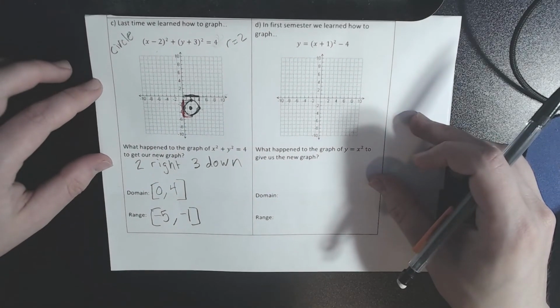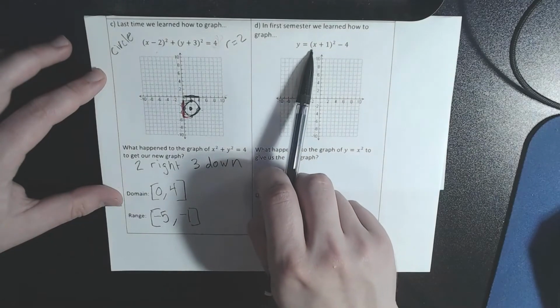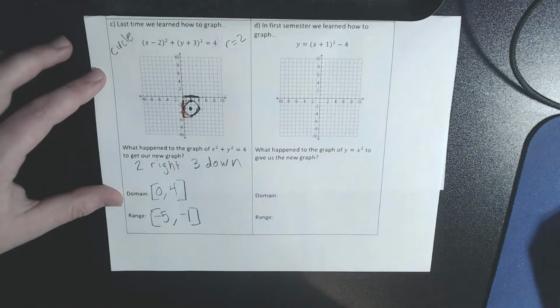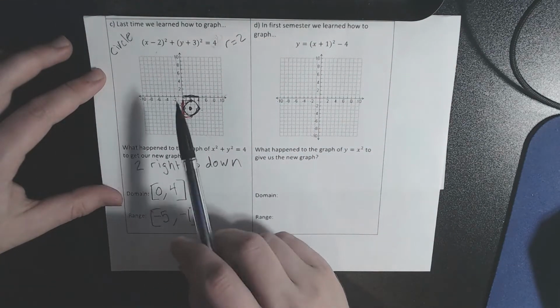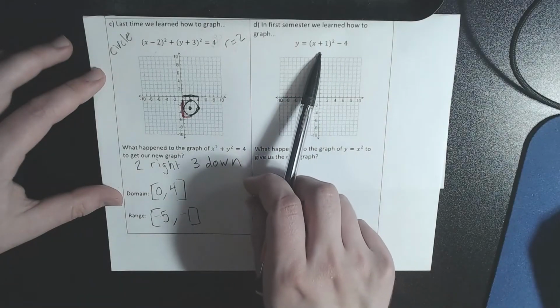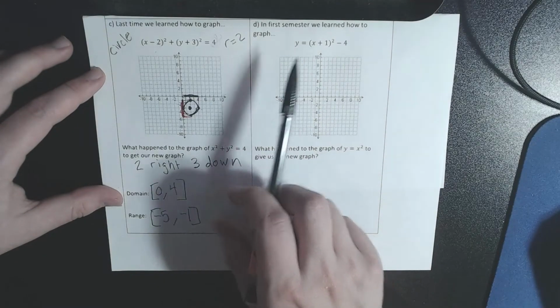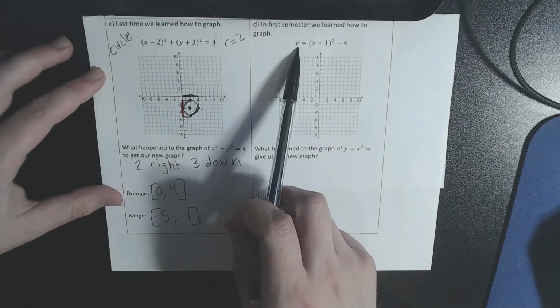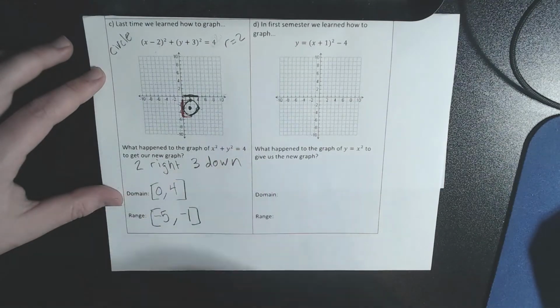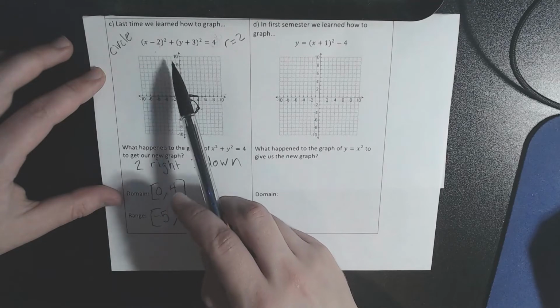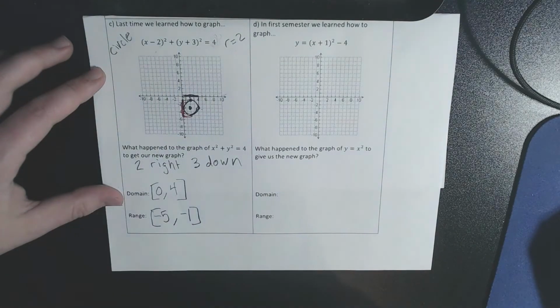So let's look at y equals (x plus 1) squared minus 4. So what type of graph is this? Is it a circle? Well, not quite. Notice the y isn't squared here. It's not y squared. The other one had y squared, so that one's a circle. This one is just a parabola, okay?